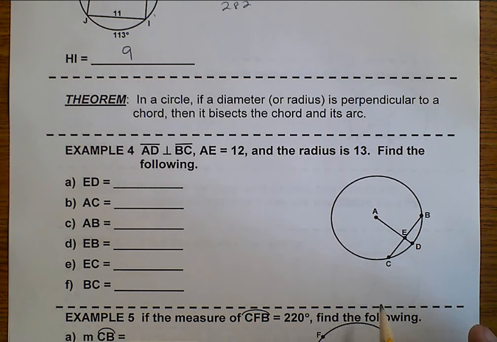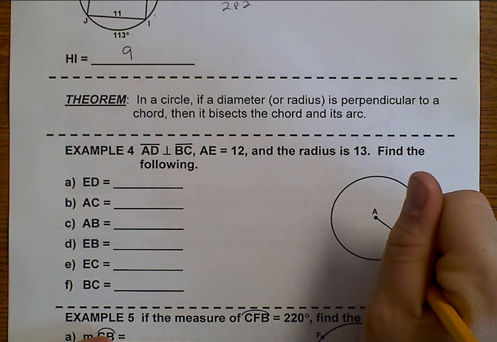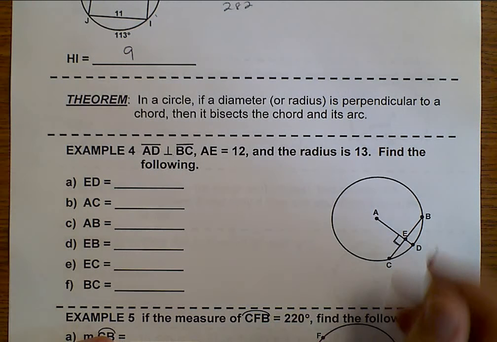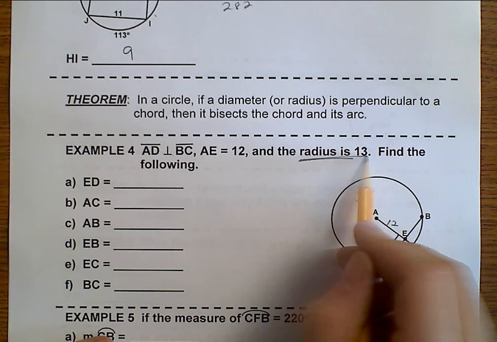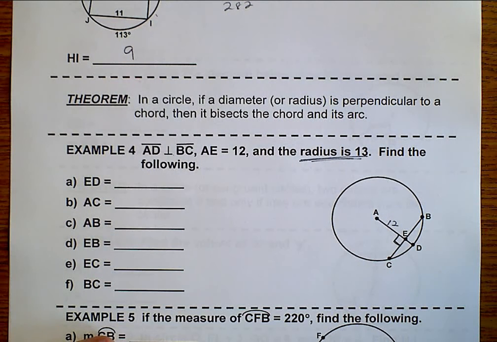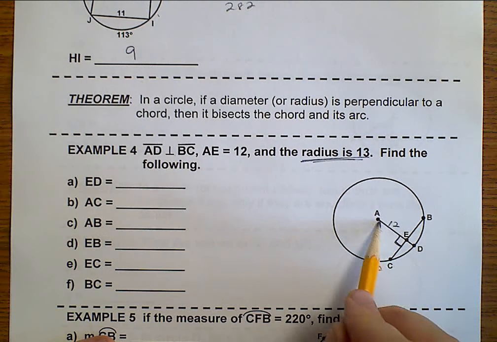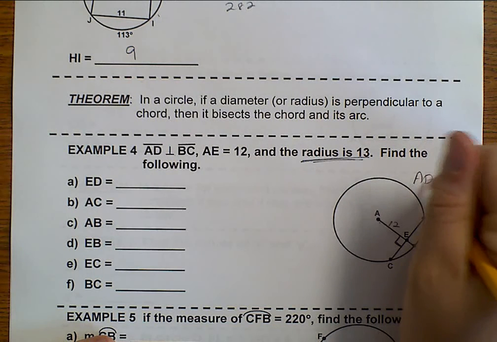So here we're told AB intersects BC at a 90-degree angle. That's what the perpendicular means. We know that AE is 12 and all radii are 13. So we want to figure out this ED. So EAD is a radius, so it's 13.